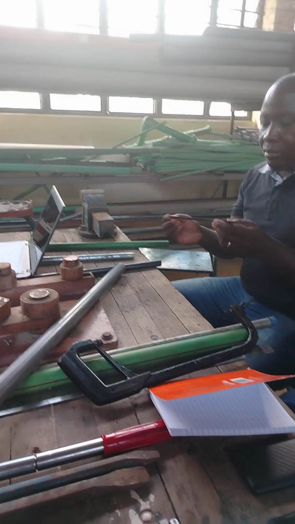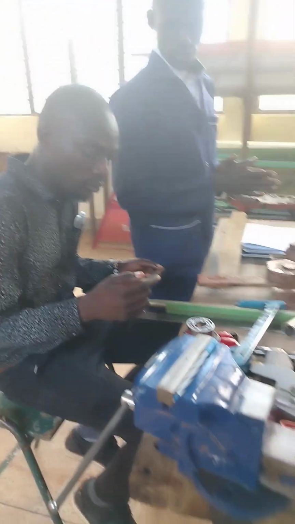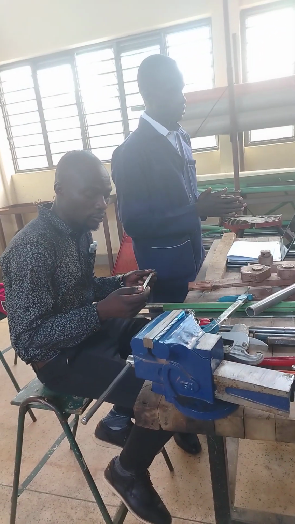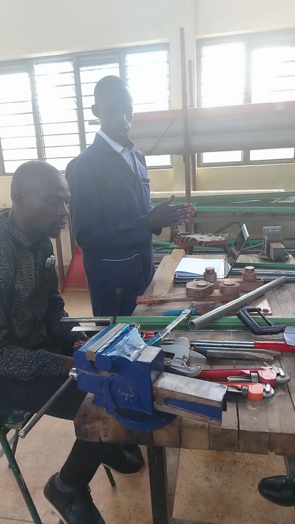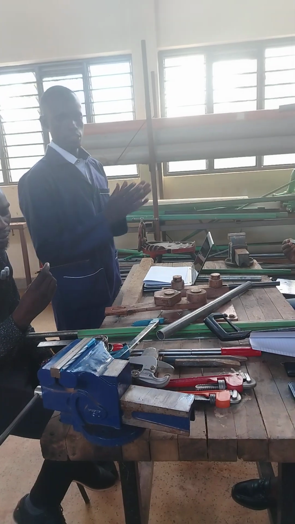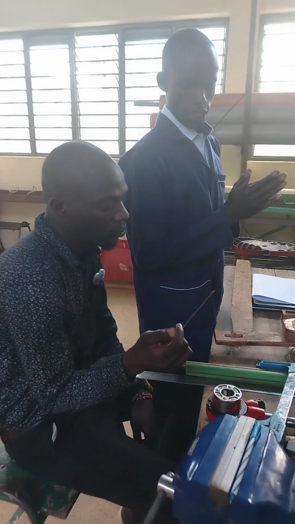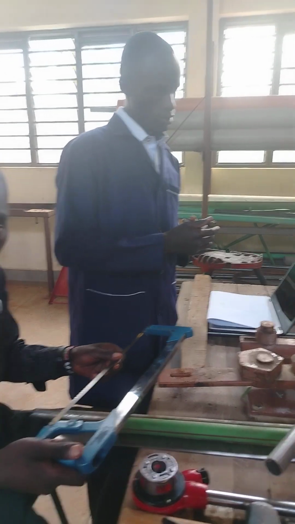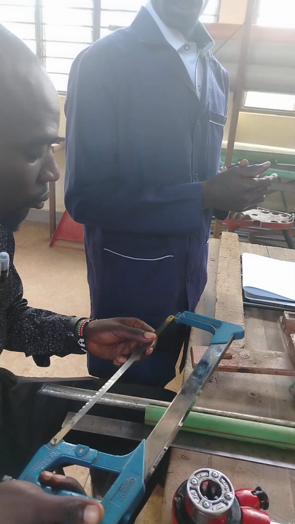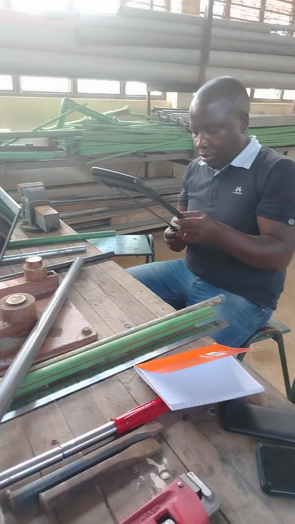Now check on the tip of that blade. As you can see on that particular blade, we have the teeth facing forward. One of the precautions of using this particular tool is to ensure that the teeth face forward. Now, taking the handle, fix it with the teeth facing forward. Fix the teeth on that particular handle facing forward.